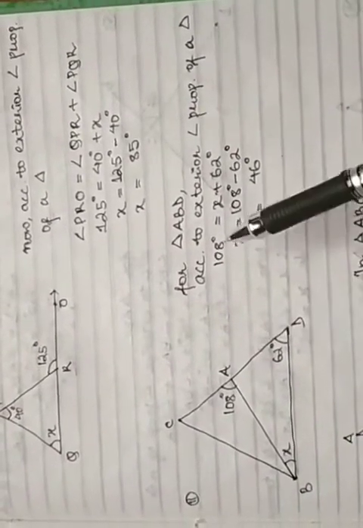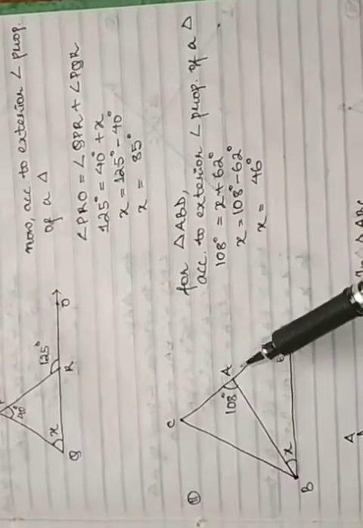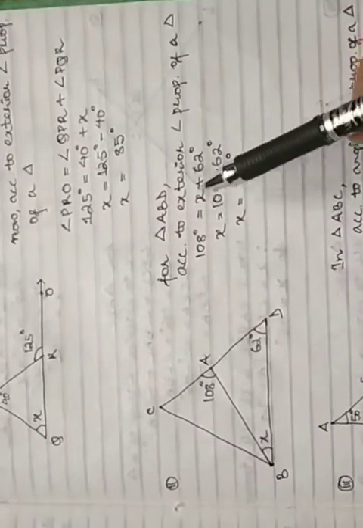triangle. Exterior angle 108 is equal to the sum of its interior opposite angles, that is x plus 62. See, now 62 goes to the other side, a linear equation in one variable, isn't it? 62 goes to the other side, becomes minus: 108 minus 62 is 46, and we got the value for the variable.